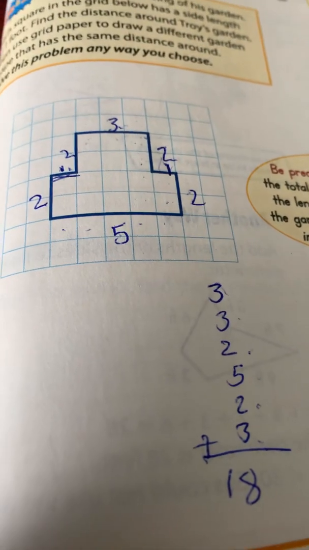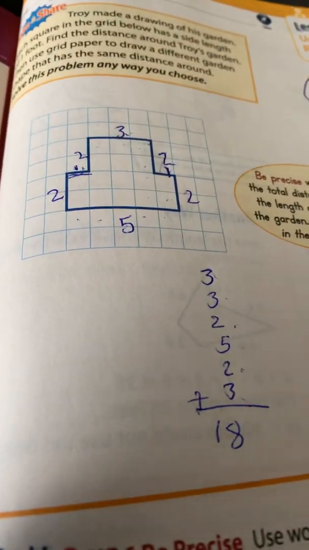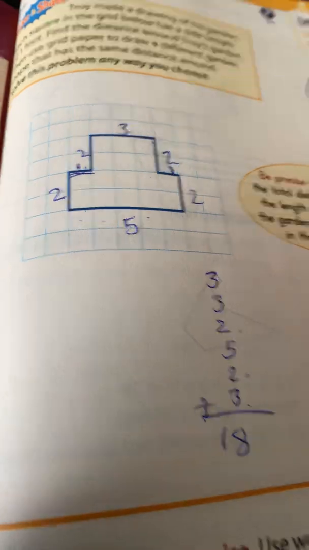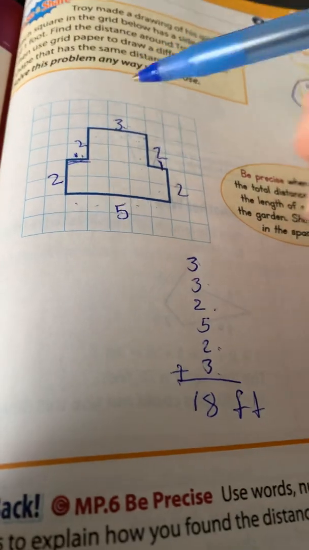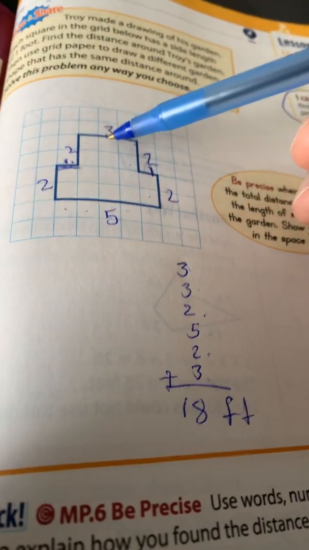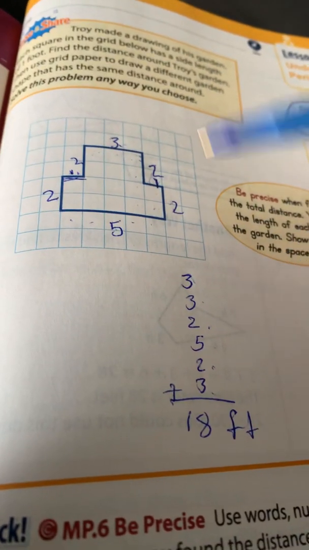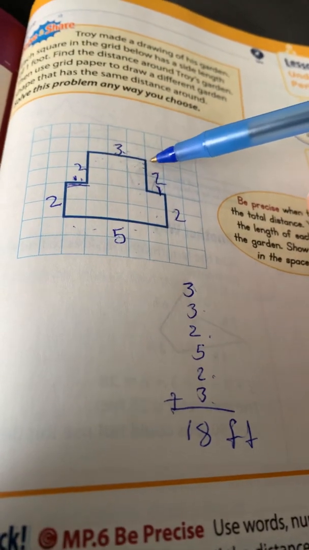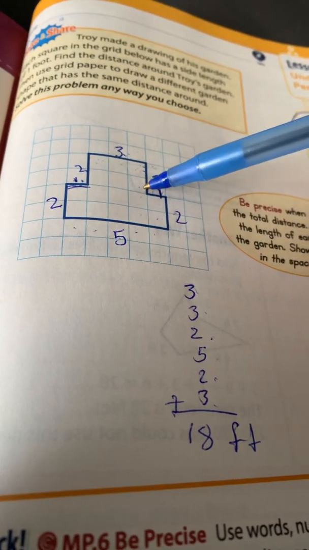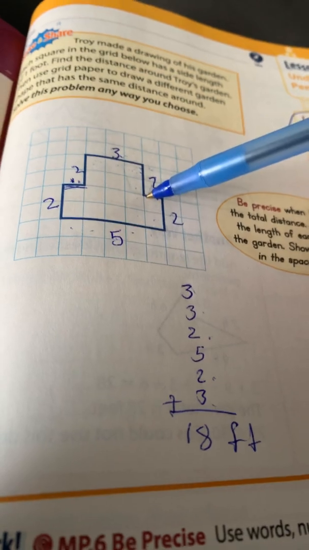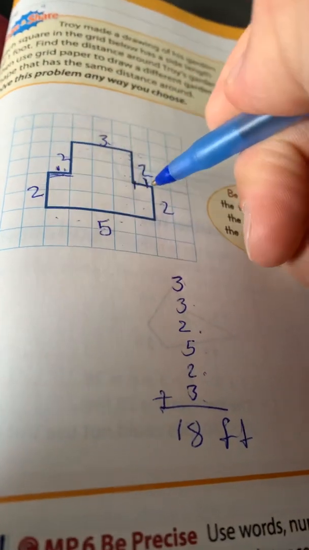All right, so let me review how I got that so you guys aren't confused here. There's 3 feet across. Oh, yeah, we need to label this feet. Good job. There's 3 feet going across. 1, 2, 3. Okay? 3 feet going down. From here to here is 1, 2. So that's where we got 2. From this one to this one is 1.